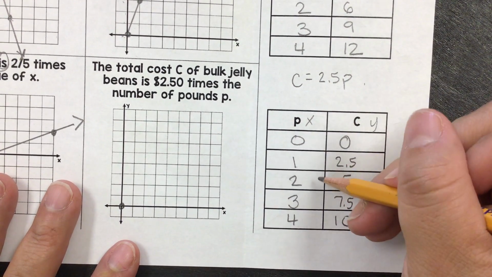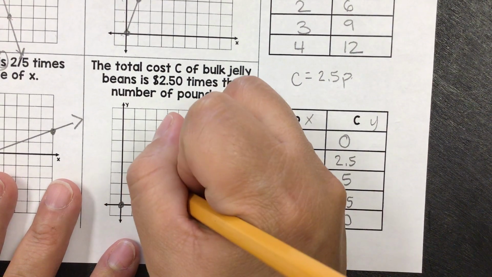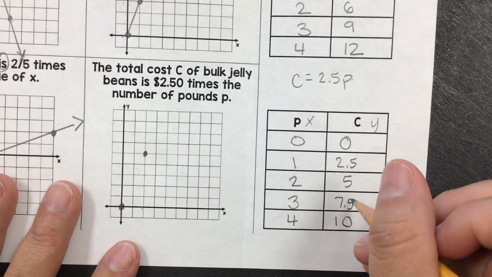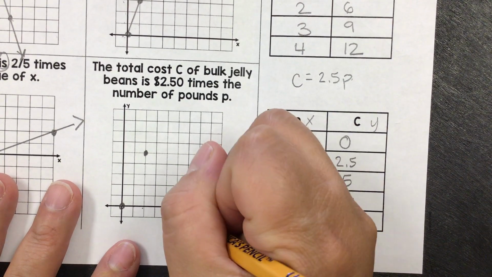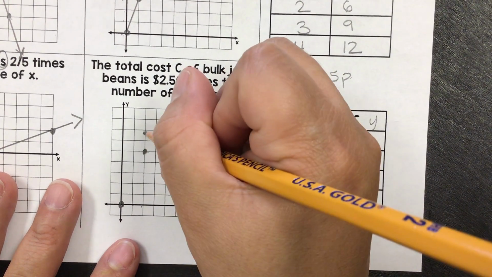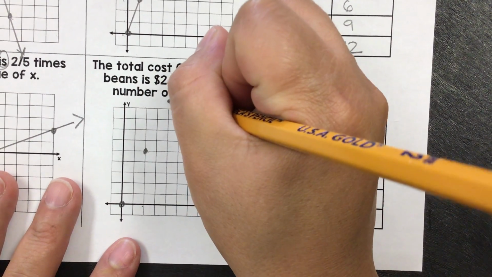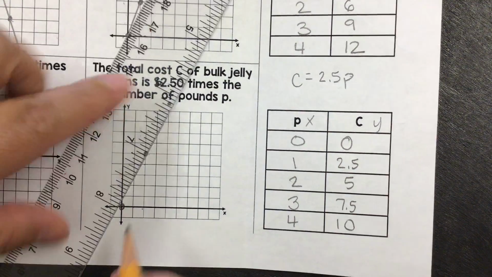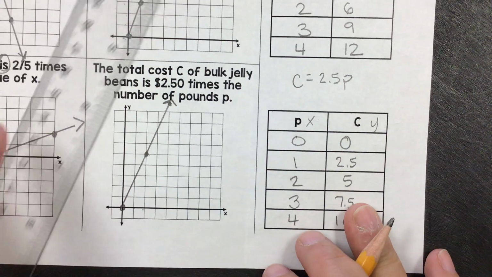I'm going to go to 2, 5, 1, 2, and then up 5. 1, 2, 3, 4, 5. Skip that one. Let's see if it fits. 4, 10, 3, 4, 5, 6, 7, 8, 9, and we'll just pretend at 10. Make the line, make the arrow at the end.